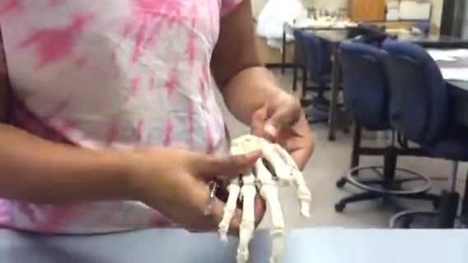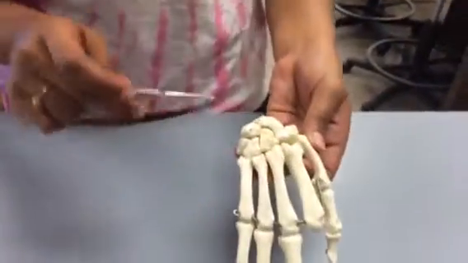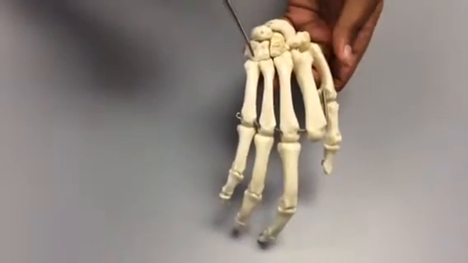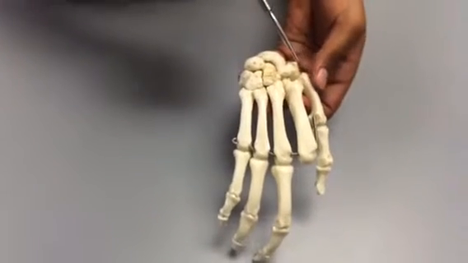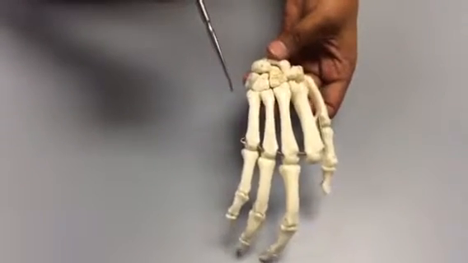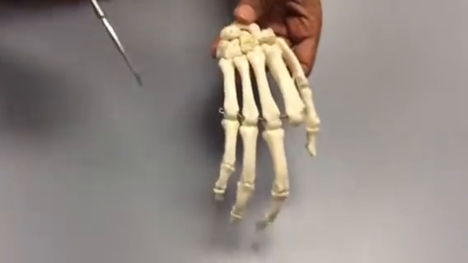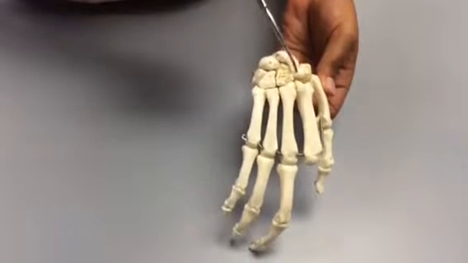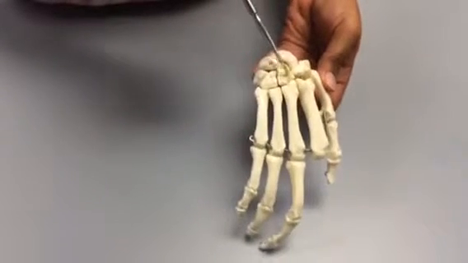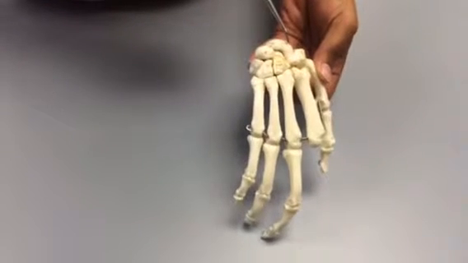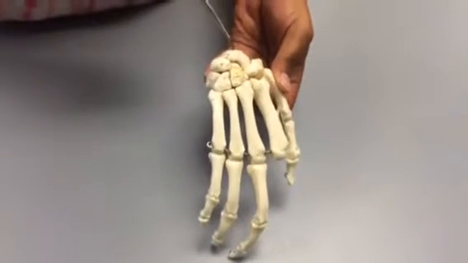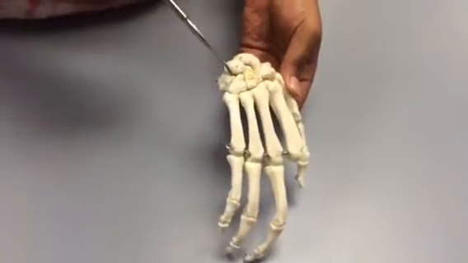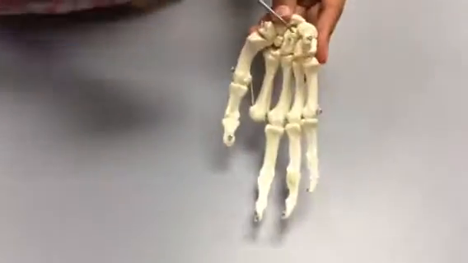This is the hand, and I am going to name the carpal bones from lateral to medial, starting with the thumb being lateral in anatomical position and the pinky being medial. This is the trapezium, your trapezoid, capitate, hamate. Your big bone in the proximal row is the scaphoid, the lunate, your triquetrum, and on top of your triquetrum sits your pisiform.